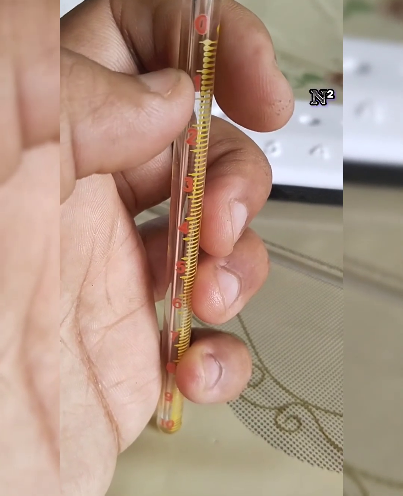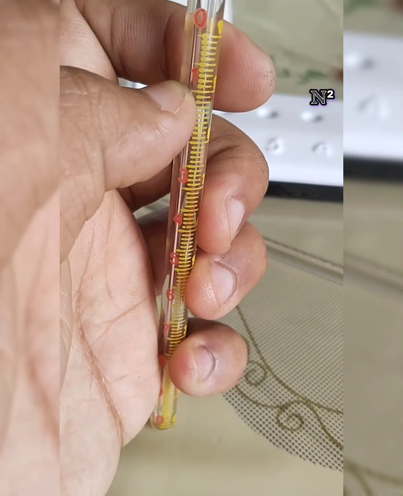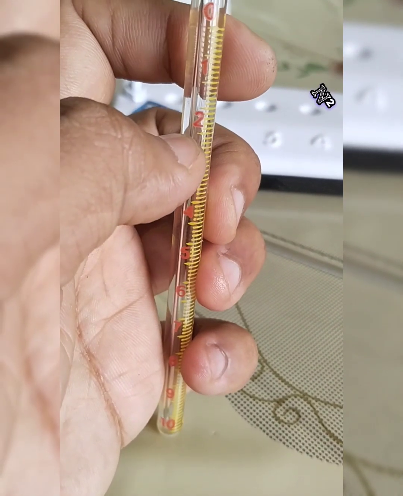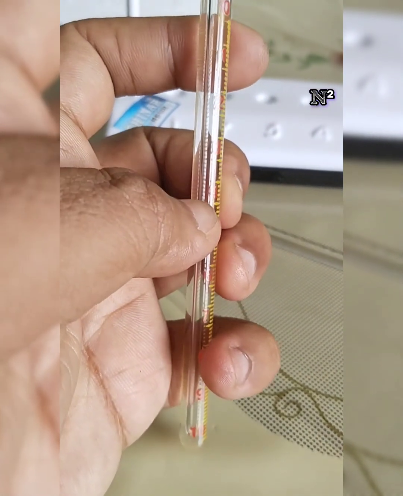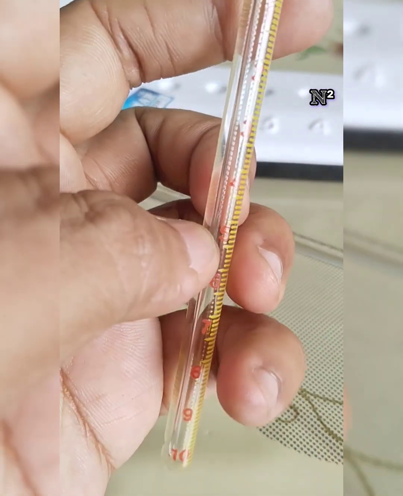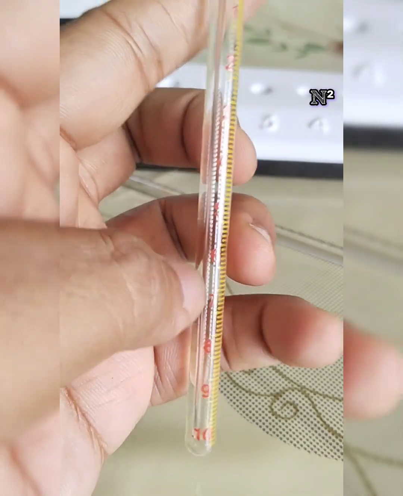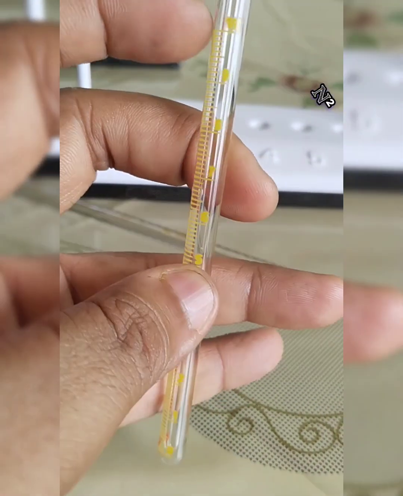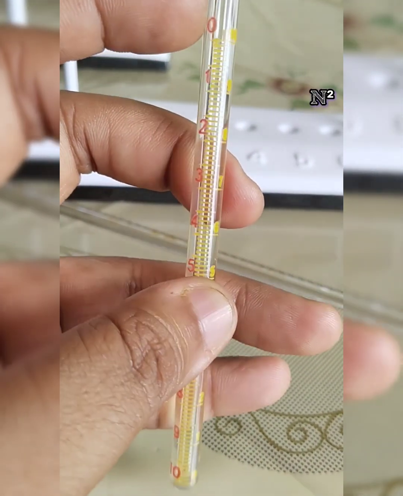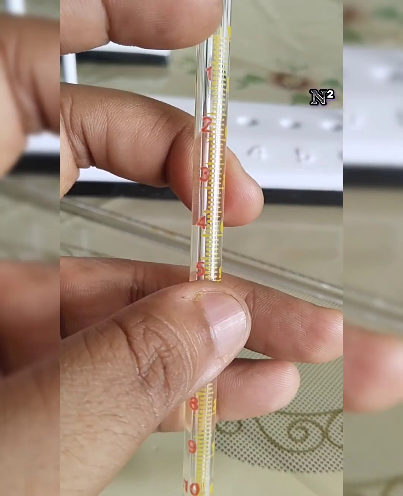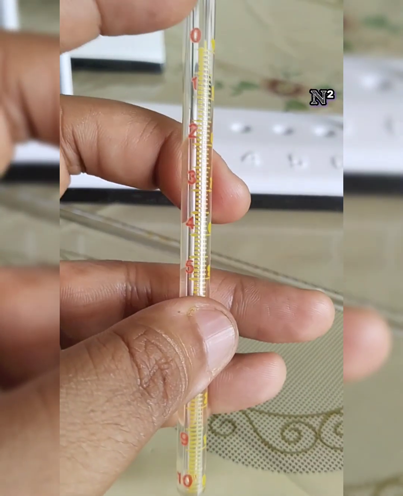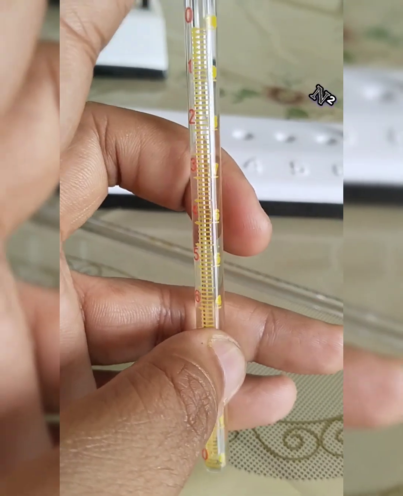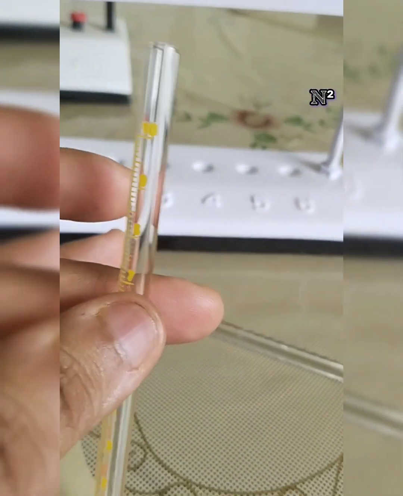Starting from 0, after every 10th marking it uses the yellow color shade only. So you can see 2, 3, 4, 5, then 6, 7, 8, 9, 10. There are two markings, and both are in opposite directions. One in red goes from 0 to 10 from up to down, and in yellow the markings go from 0 to 10 from down to up. So this is the Wintrobe's tube for you.